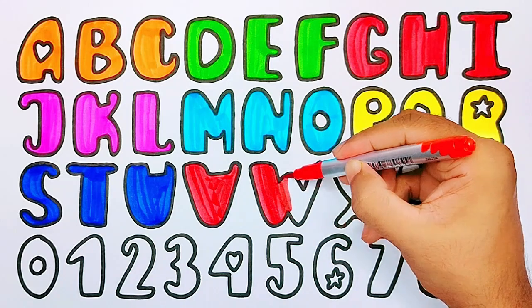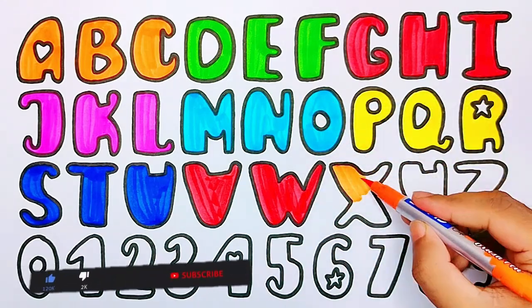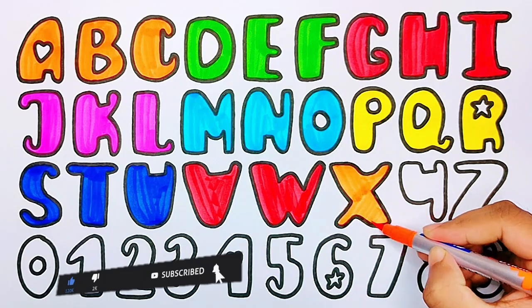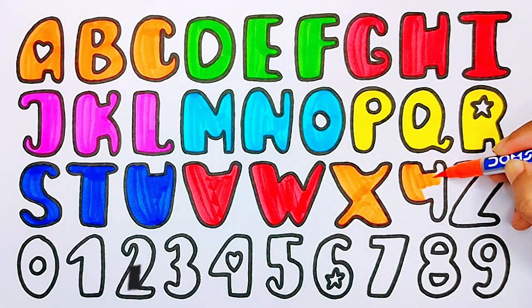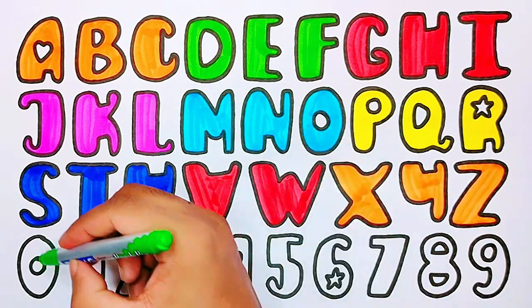W for watch. Watch. Orange color. X. X for X-ray. Y. Y for yolk. Z. Z for zebra crossing. Green color.